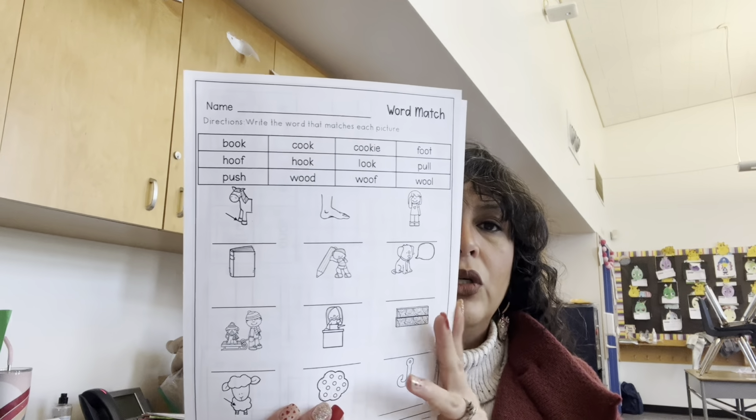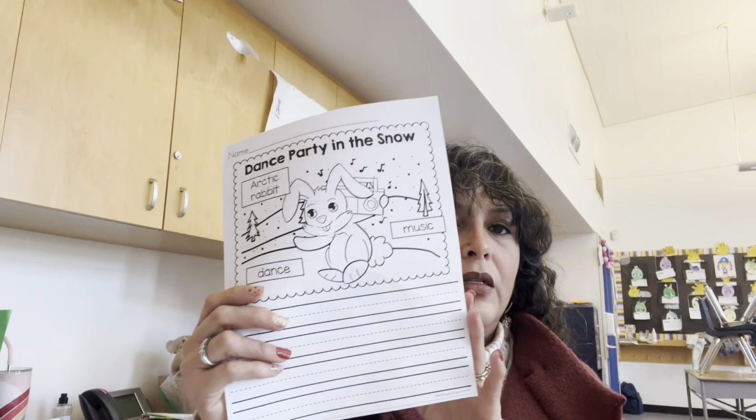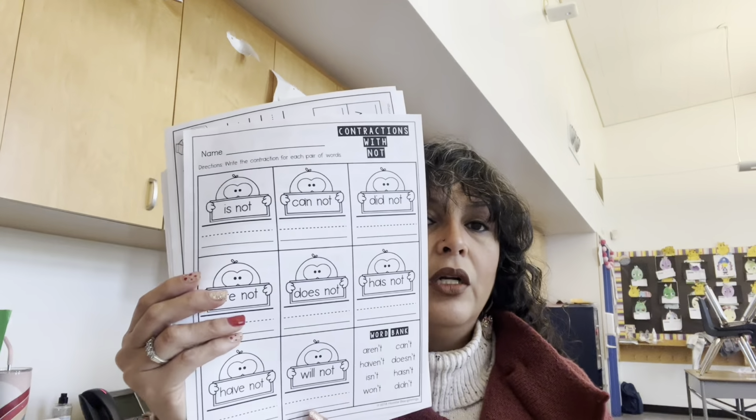So there's my ooh words, they match it to the picture, and then this time they're going to get the same ooh words and fill in the blank. For writing, they have a picture with a bunny rabbit doing a dance party, and so they'll write sentences on that. Since we're doing contractions and we've already done contractions, we're going to go over just what contractions these are.